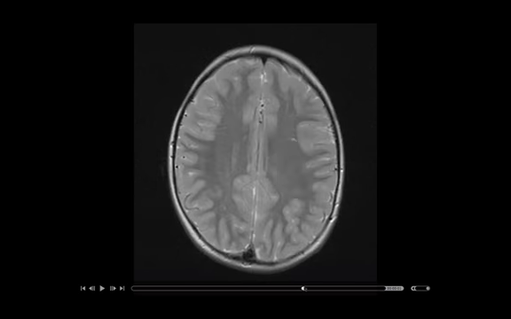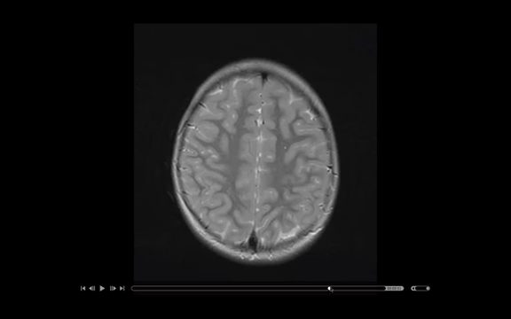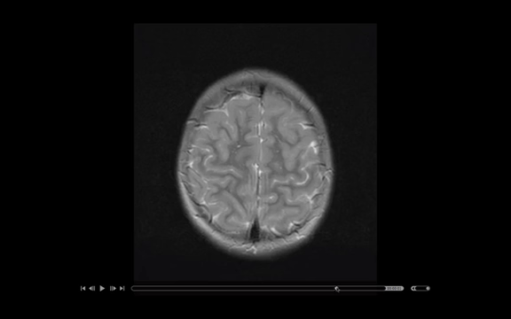Next, I just want to mention that this here is the longitudinal fissure. This longitudinal fissure divides the right cerebral cortex and the left cerebral cortex. And this concludes the end of the brain in the axial T2 weighted sequence.